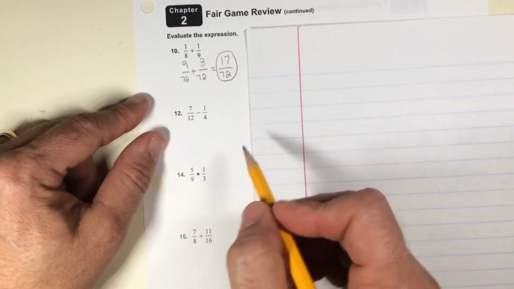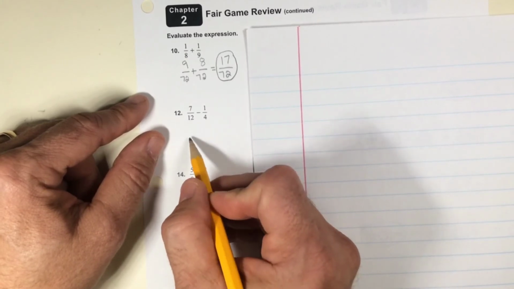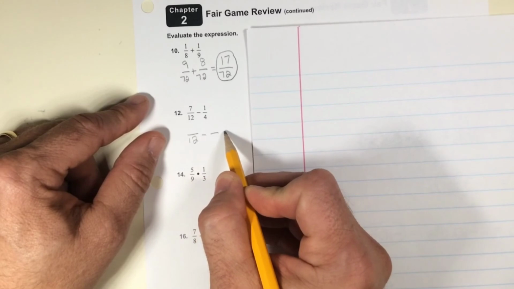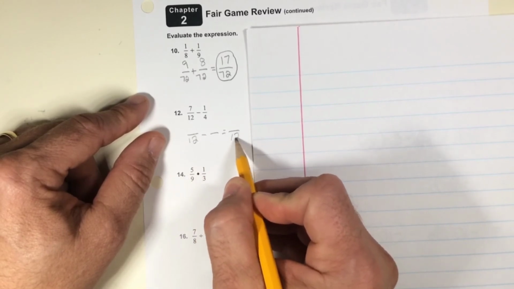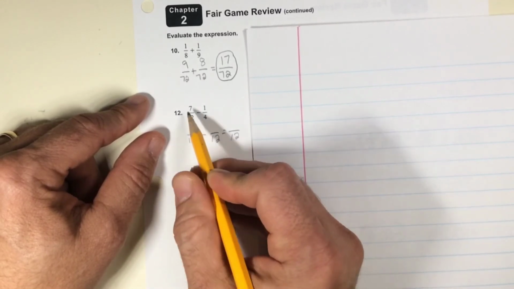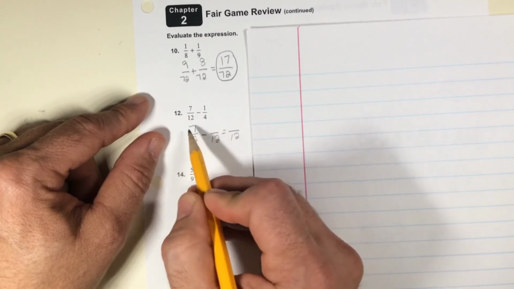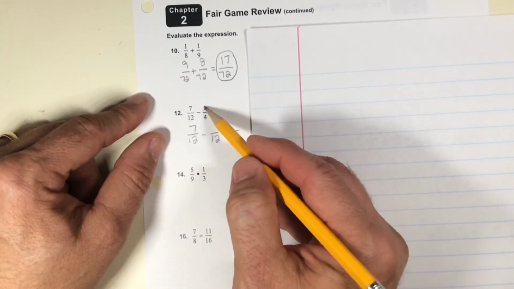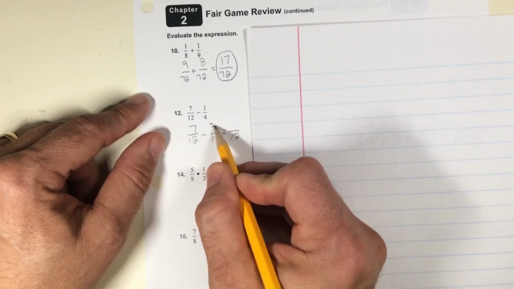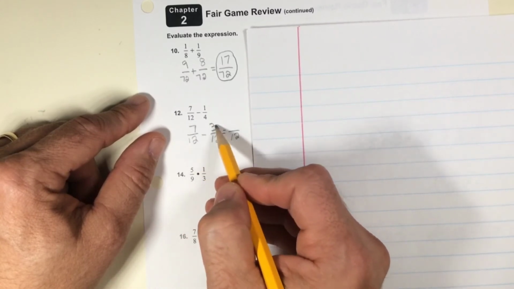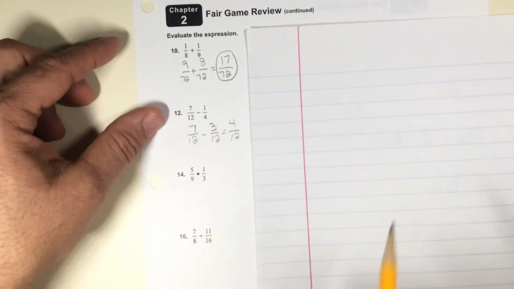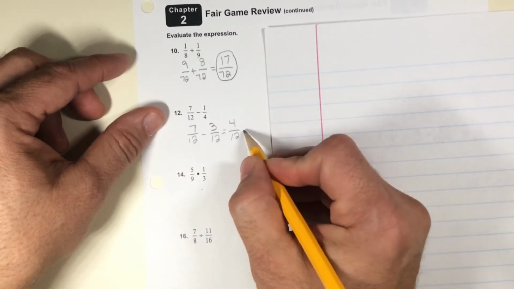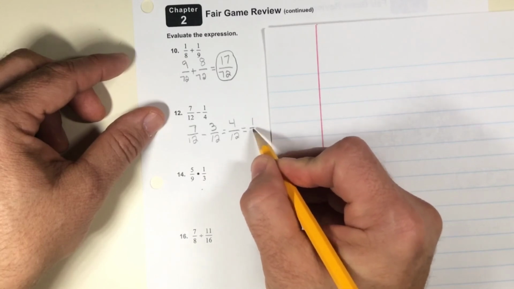Here, subtraction, much the same, except 12 is actually the common denominator I'm going to use, so I'll write this out. Put 12 for my common denominator. This fraction gets to stay the same because it already had 12. 4 times 3 is how I got 12. 1 times 3 is 3. 7/12 minus 3/12 is 4/12, which can actually still be simplified, dividing top and bottom by 4 to get 1/3.